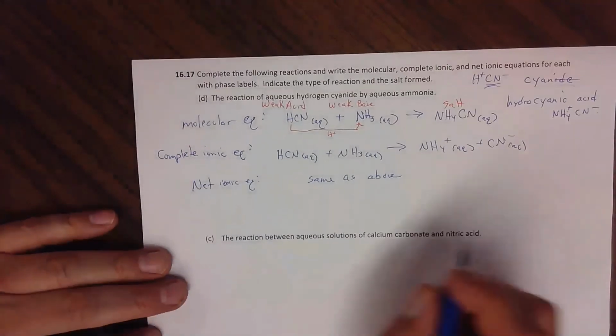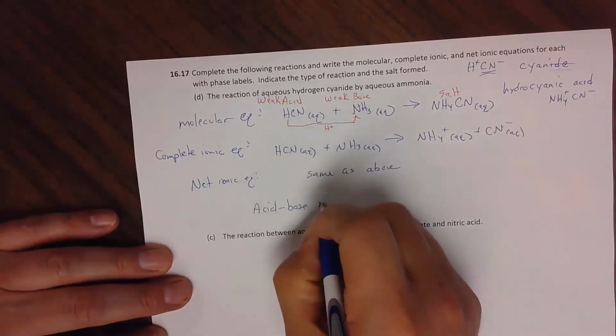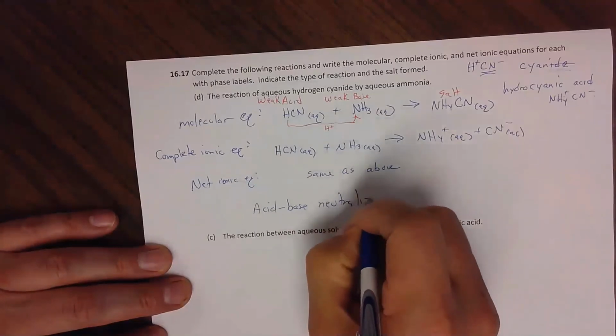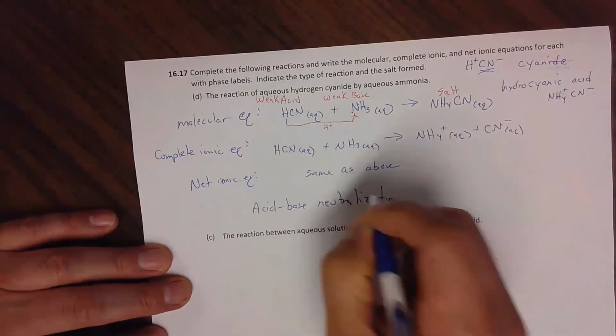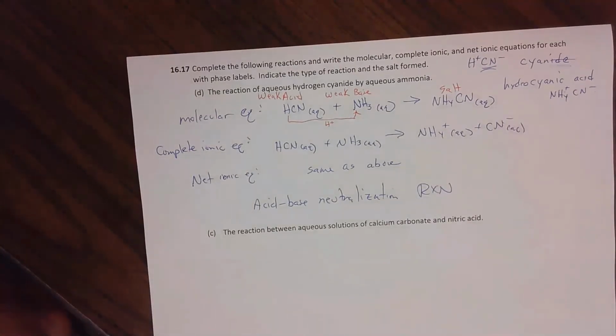Okay, so this is what we would consider to be an acid-base neutralization reaction. Again, we learned about basically 5 different types of reactions in Chem 110. No reaction at all, which is actually an important reaction a lot of times when you don't want to die.